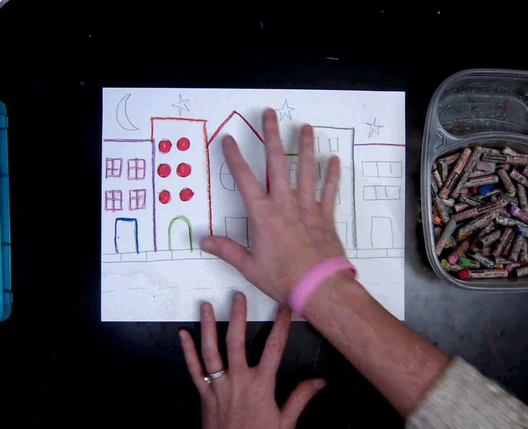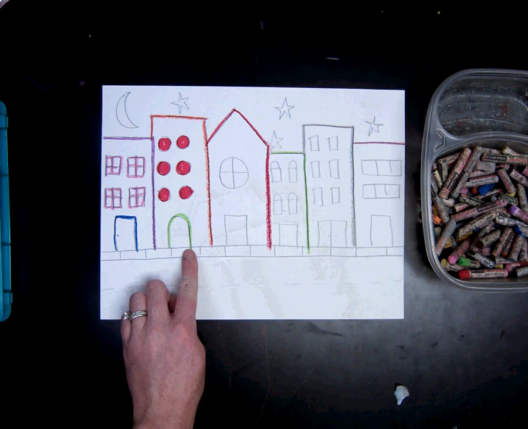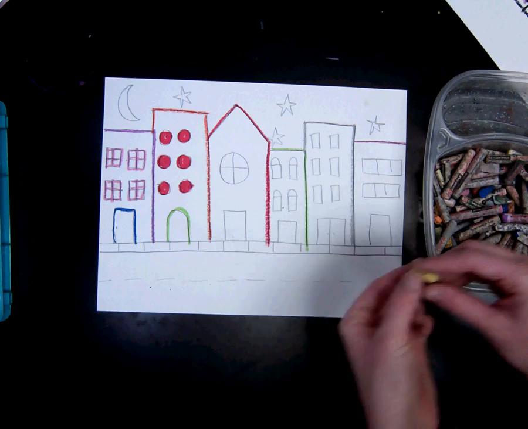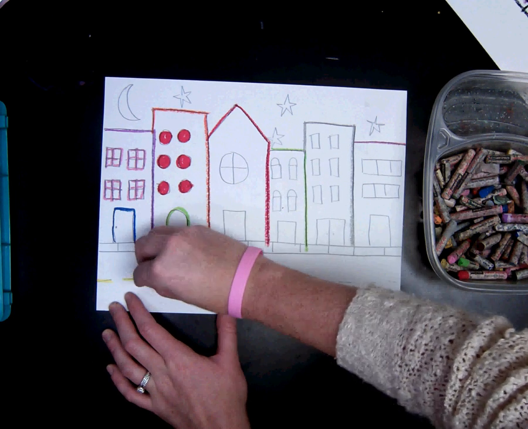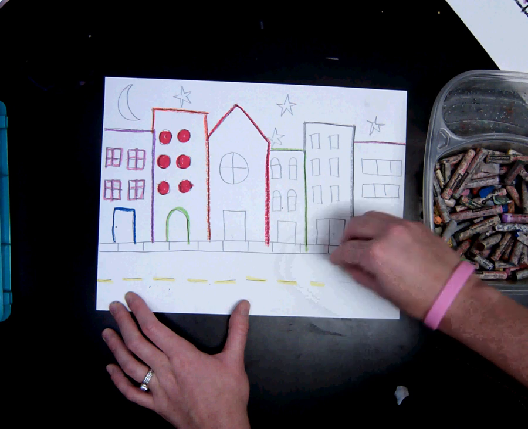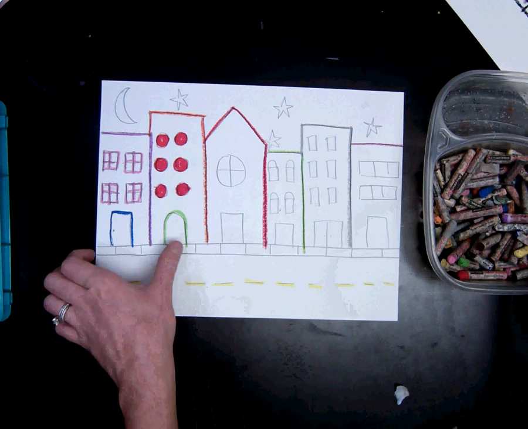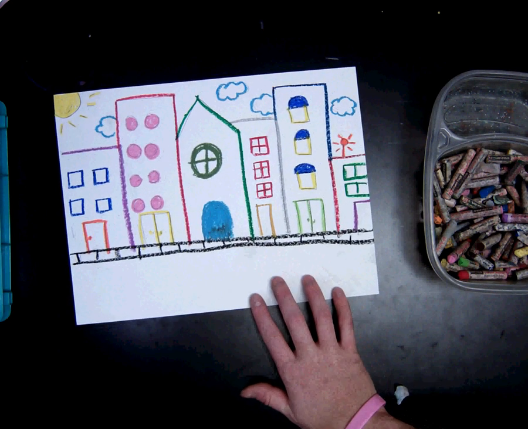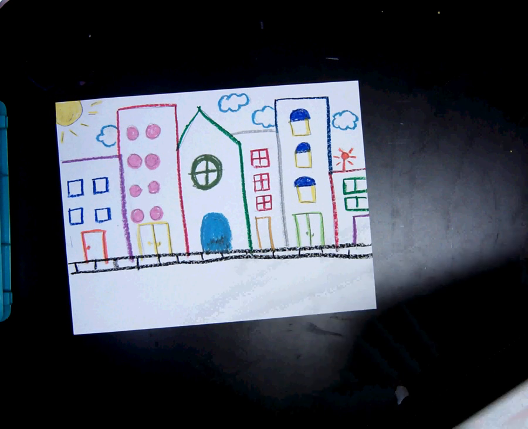You're going to do the sky, you're going to do the windows, you're going to do the street. You're also going to do the dotted lines, maybe with yellow. Maybe you want to change them and do a different color. That's up to you. Until your entire artwork is full with oil pastel.